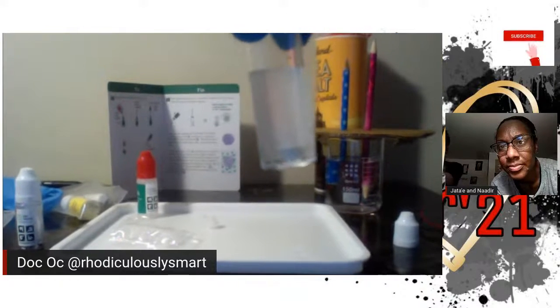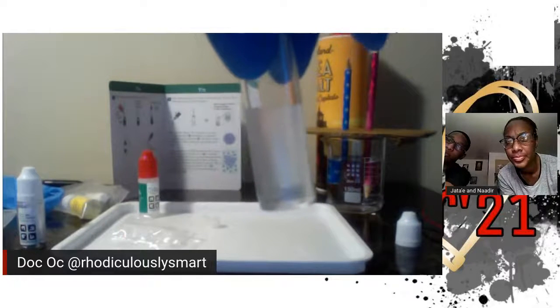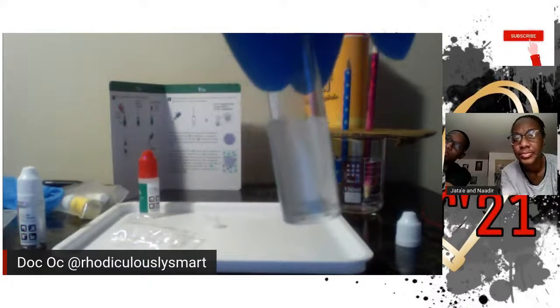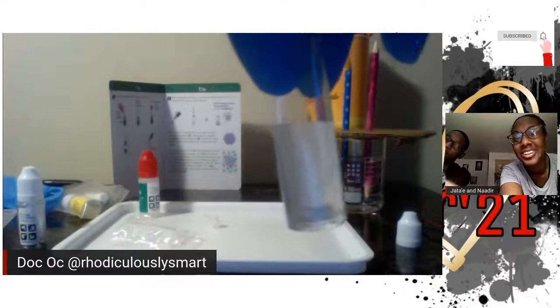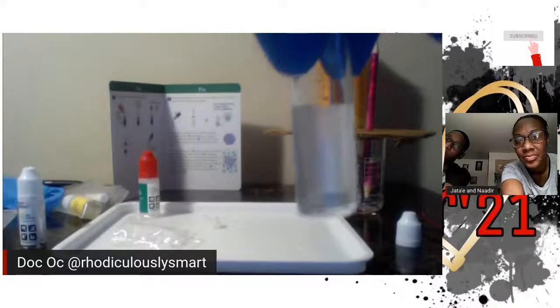You can actually see little, have you put sugar or salt in water and you see it dissolve? That's exactly what this looks like. You can see the zinc.